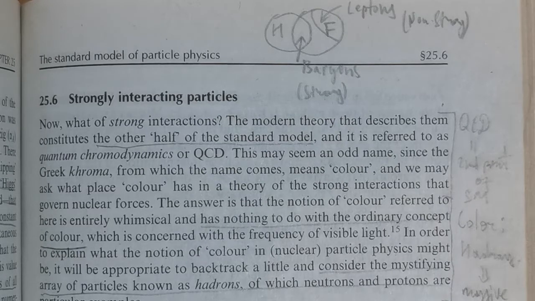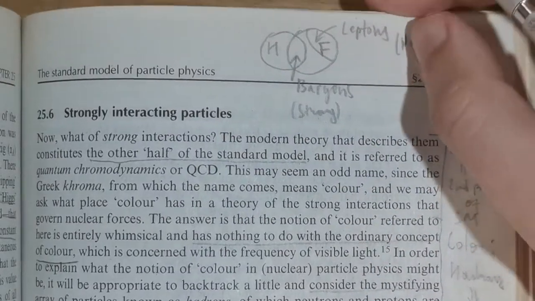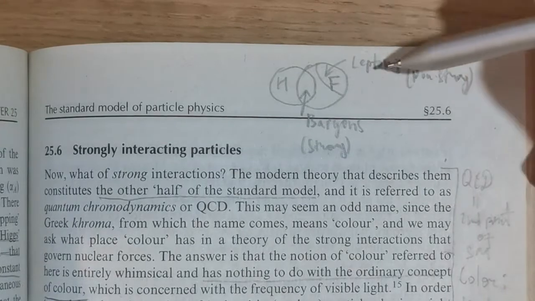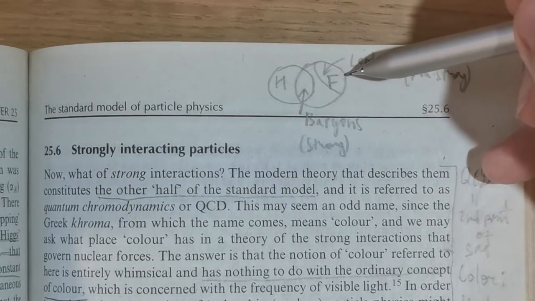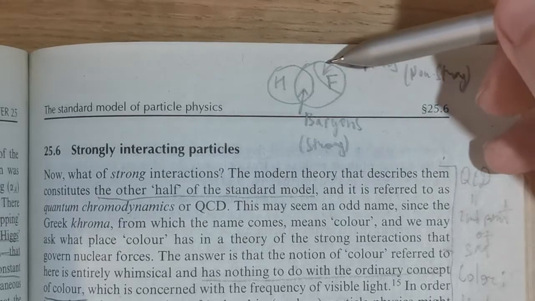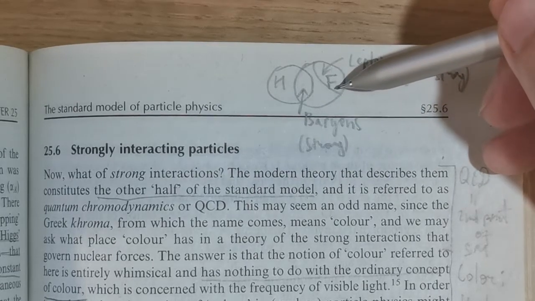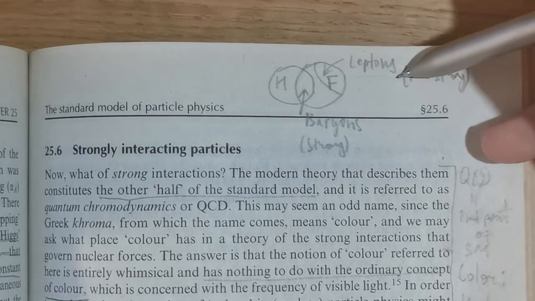Baryons are fermions and mesons are bosons, and all of those are hadrons. Okay, and I have a small Venn diagram here. We have fermions here with capital F, and a subset called leptons, which we have talked about before: electrons, neutrinos, muons, tauons, all those families.